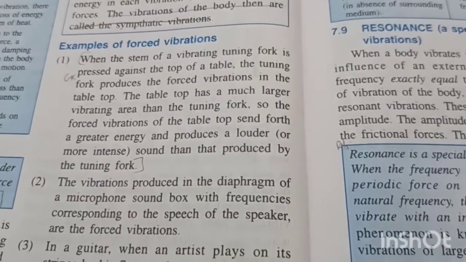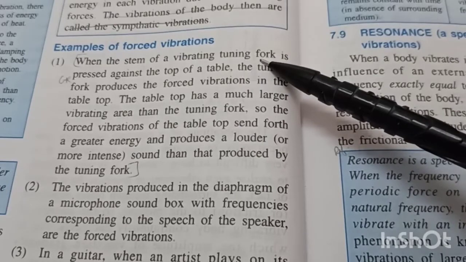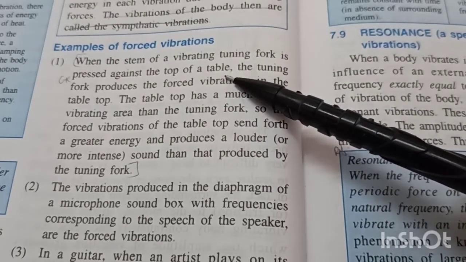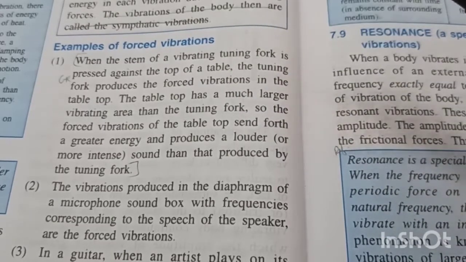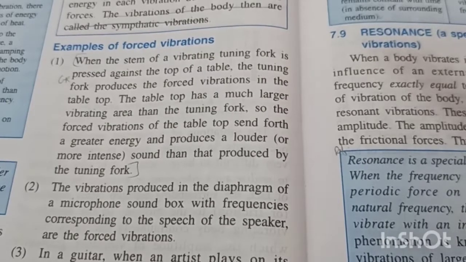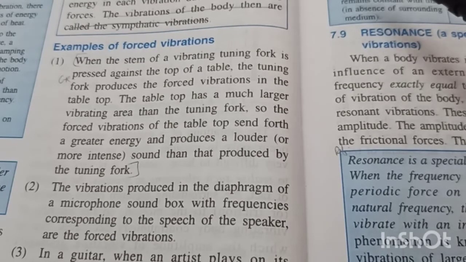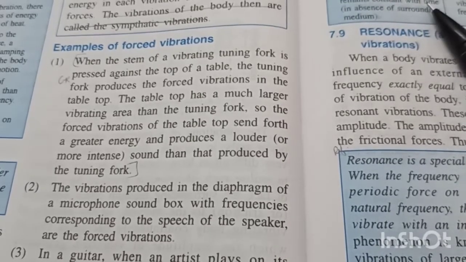Let's take another example. When the stem of a vibrating tuning fork is pressed against the top of a table, then the tabletop is also set into forced vibrations. Now when you hit the tuning fork, it started vibrating freely at, let's say, 256 Hz. That was its natural frequency. But when it came in contact with the tabletop, it is forcing the tabletop also to vibrate at 256 Hz.